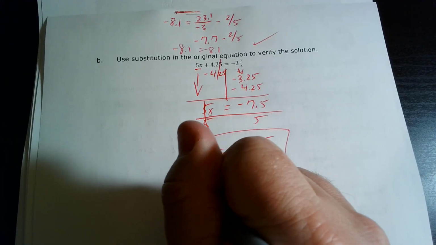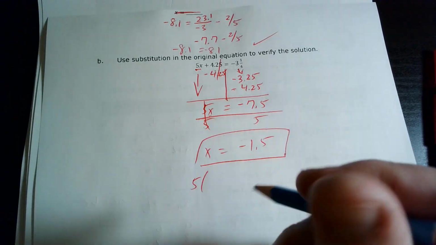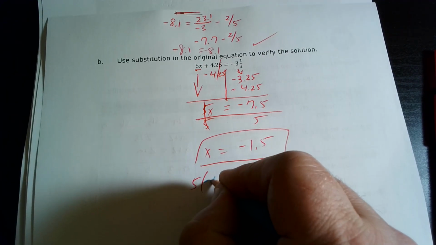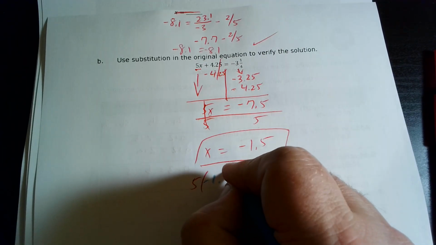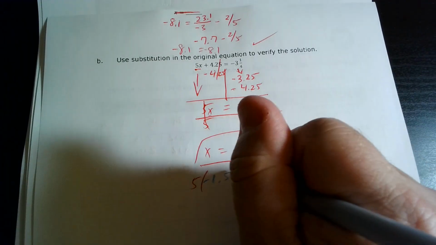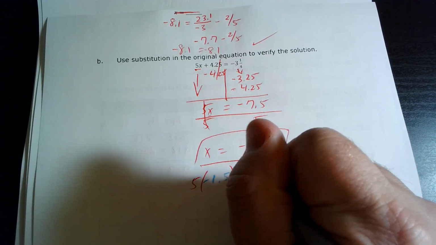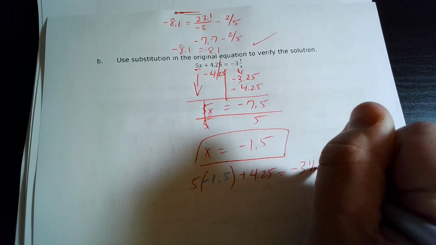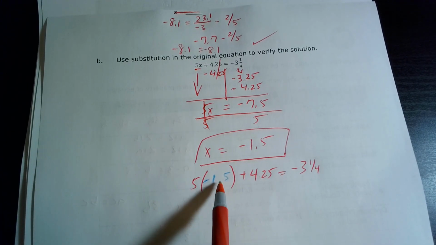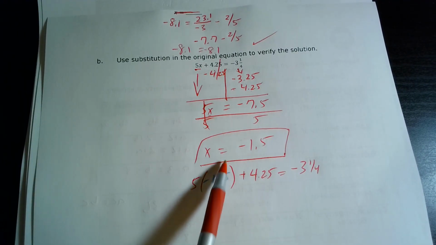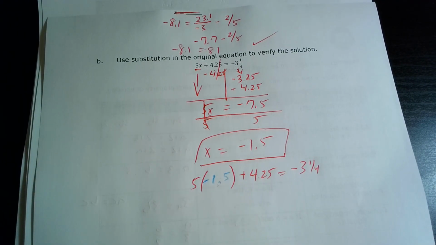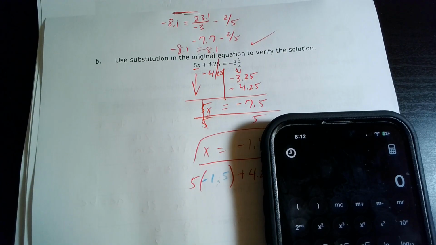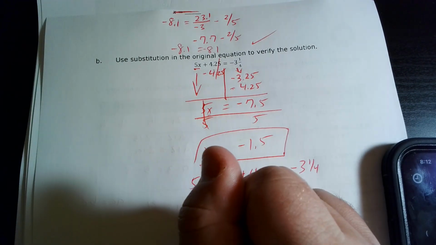Except this time, where x is, I'm going to write negative 1.5 because we just found that and we're plugging it in, or substituting, so that we can verify our solution. So there's our equation. We replaced x with negative 1.5. So 5 times negative 1.5 is negative 7.5. We saw that a second ago.